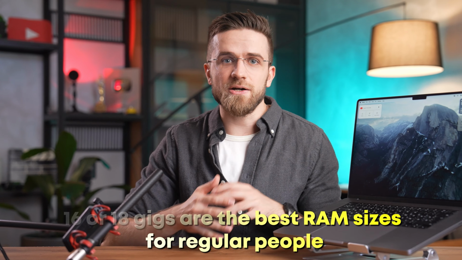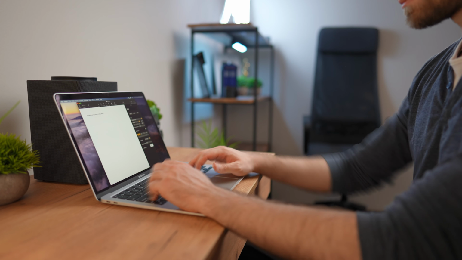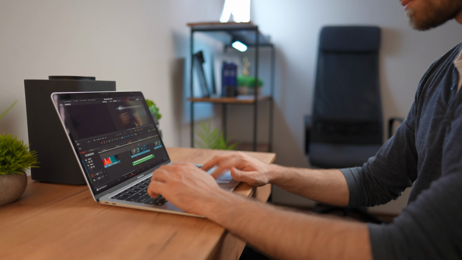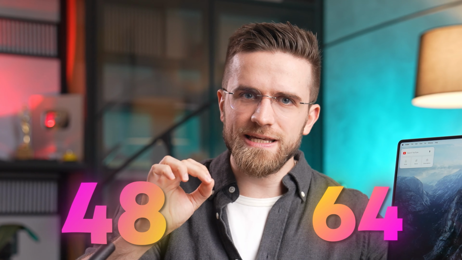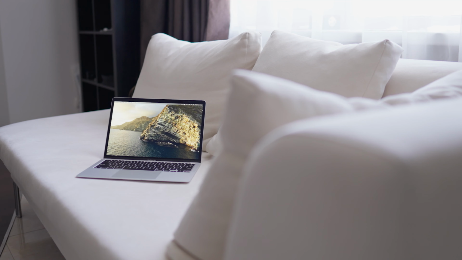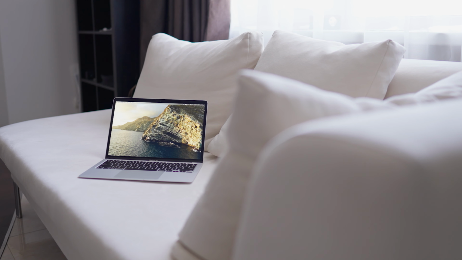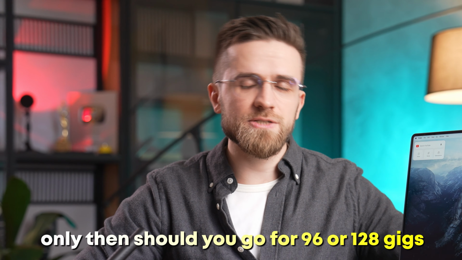16 or 18 gigs are the best RAM sizes for regular people, enough for complex work and will last a long time. 32 and 36 gigs will be great for people who are hovering above a demanding user and near the super advanced user category of people. 48 and 64 gigs, get them only if you know for sure that you need them. Get them if your workflow is way too complex for a 32 gig Mac to handle. And if you are superhuman with impossible needs, only then should you go for 96 or 128 gigs.